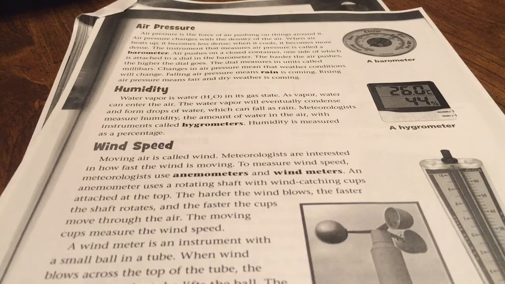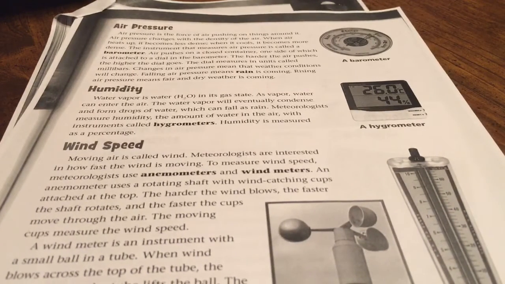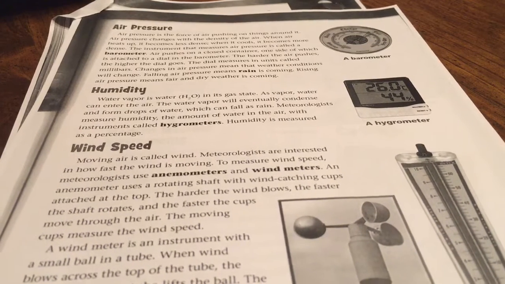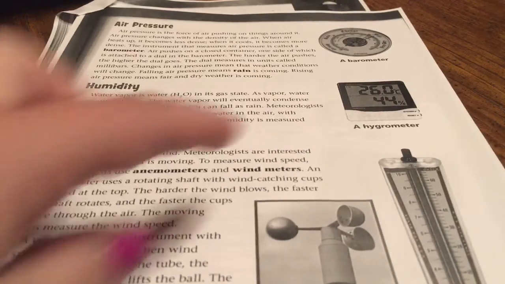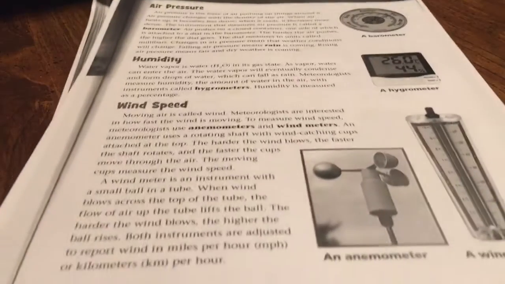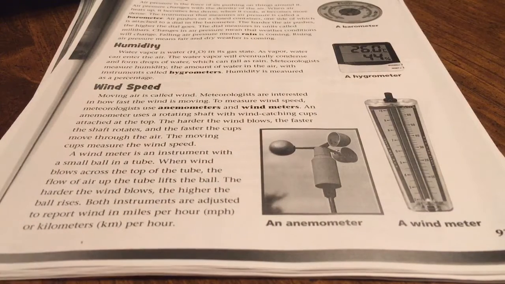Humidity. Water vapor is water, H2O, in its gas state. As vapor, water can enter the air. The water vapor will eventually condense and form drops of water, which can fall as rain. Meteorologists measure humidity, the amount of water in the air, with instruments called hydrometers. I don't know if I said that right. Humidity is measured as a percentage. Okay, here's your picture.